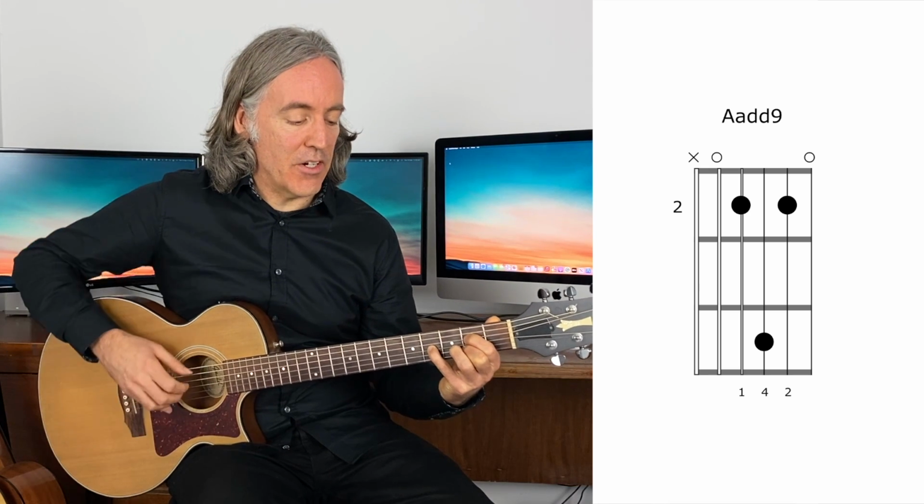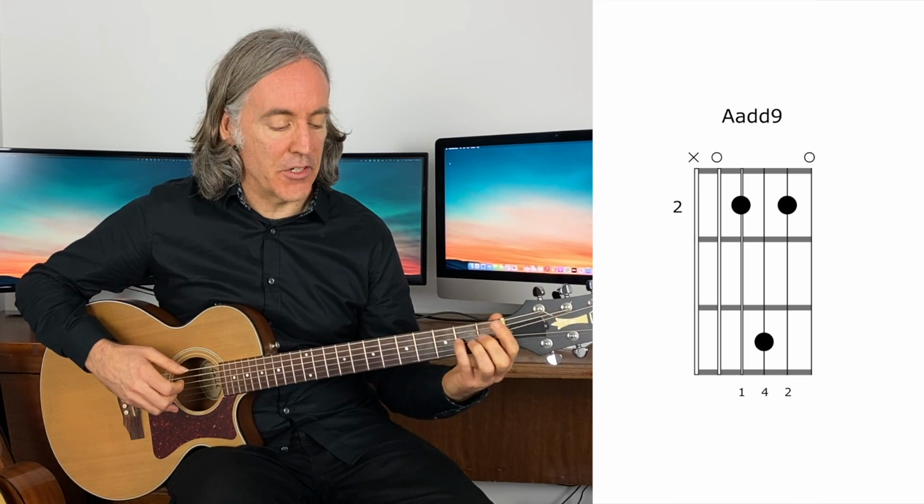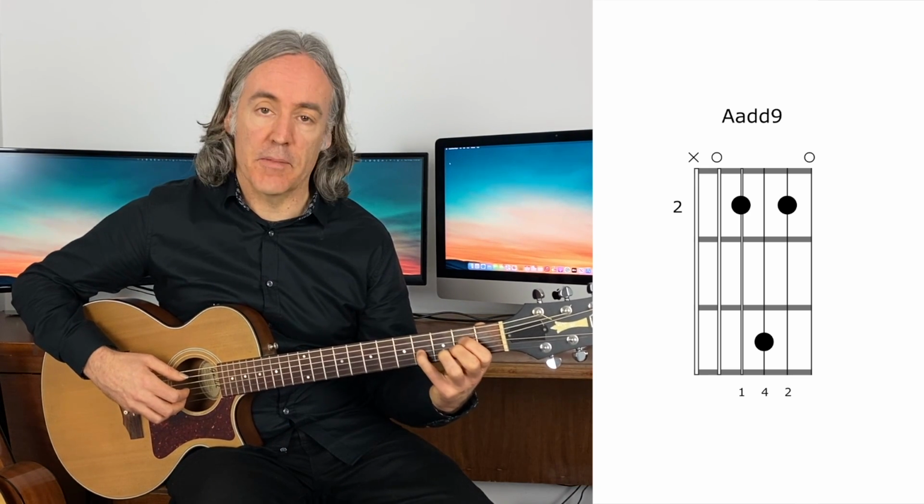Okay, that A add 9 chord is simply the A chord with the root note on the second string moved up 2 frets. That makes it an A add 9 because the B is the 9, and you've added it to the A chord along with the open strings around it.